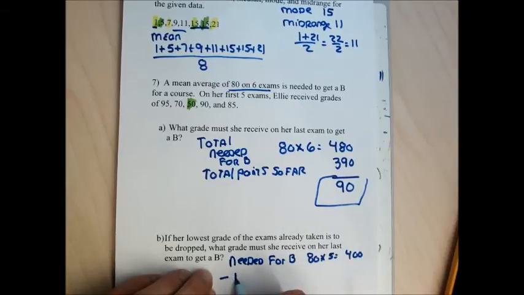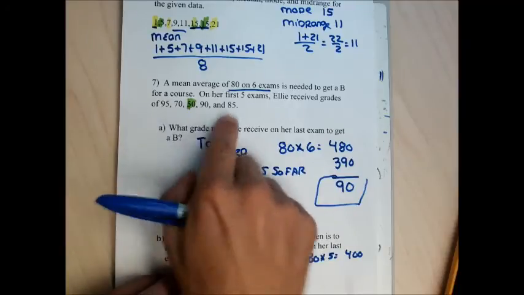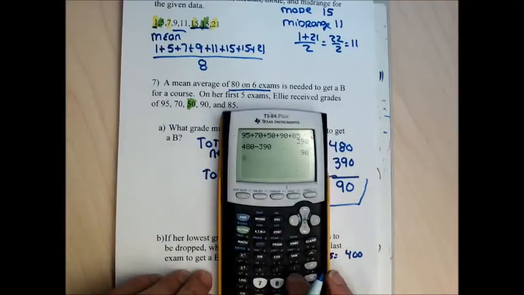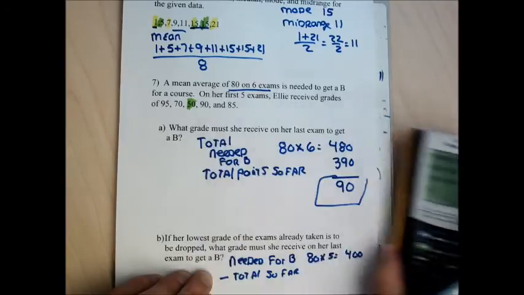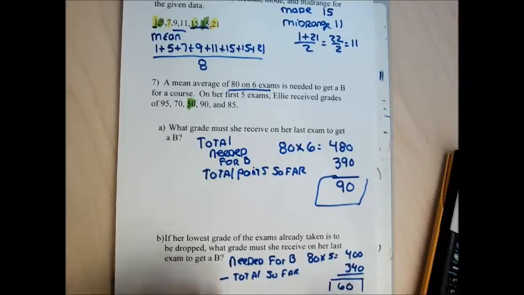And then I'm going to subtract Ellie's total points so far that we're keeping. I'm just going to add up the 95, the 70, the 90, and the 85, the best 4 tests that we're keeping. That gives 340 points that she has if we're only counting her good test scores and not counting the one that's being dropped. The difference between the average of 80 you need to get on your best 5 tests minus the points that you have so far gives me the 60 points that she's going to need to get a B if her lowest test is being dropped.